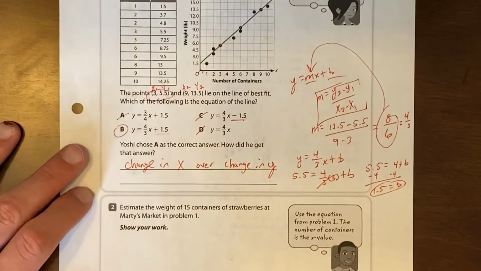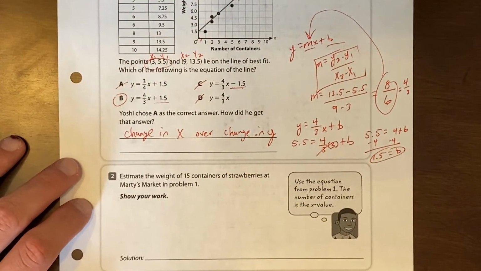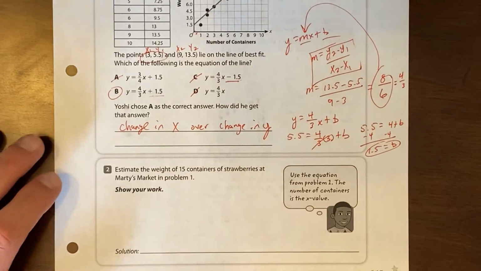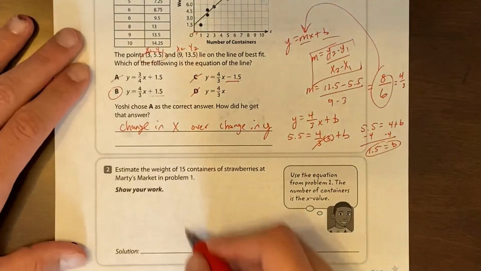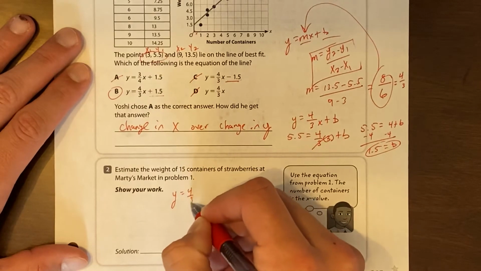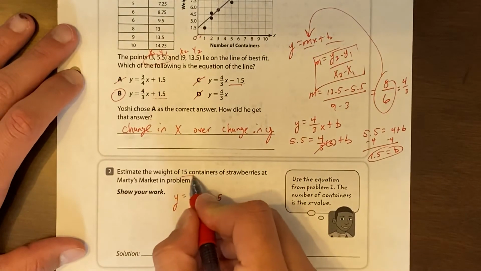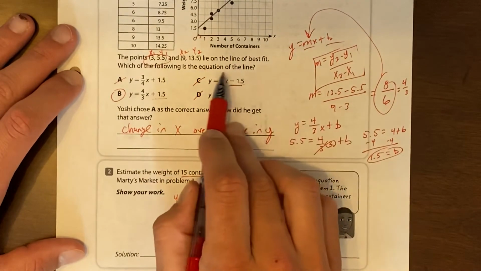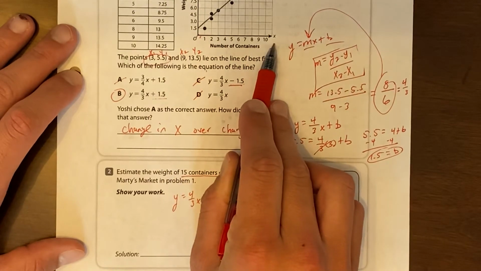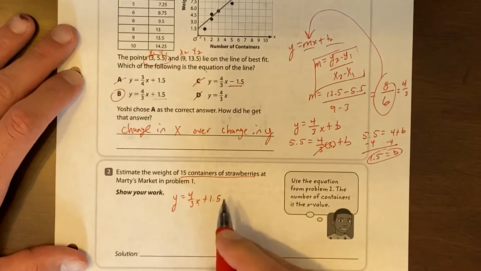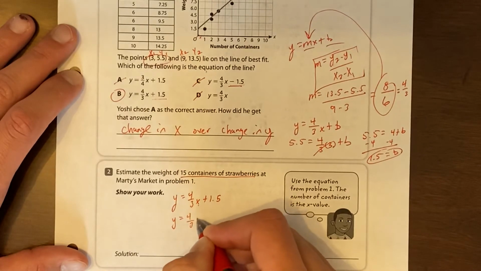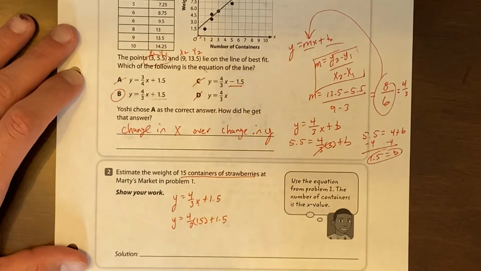Number 2 says they want us to estimate the weight of 15 containers of strawberries at Marty's Market in problem 1. Well, we take a look at our equation. Our equation we solved was y equals 4/3 x plus 1.5. And they want us to find 15 containers of strawberries. Well, number of containers is our x variable. So right here, we're going to plug in 15. So we'd say y equals 4/3 times 15 plus 1.5. So we get y equals, we could do 4 times 15 is 60. 60 divided by 3 gives us 20, plus 1.5.